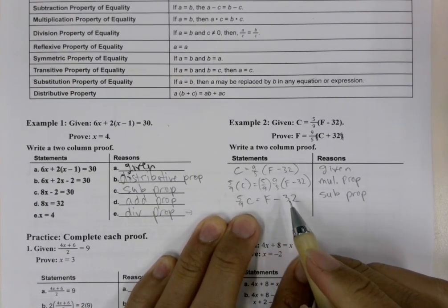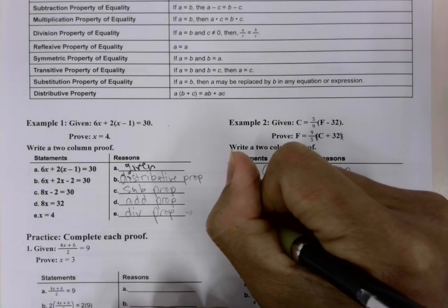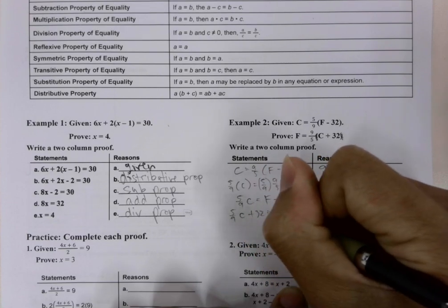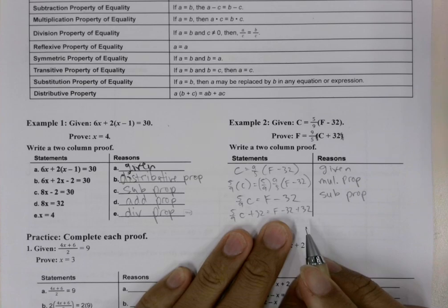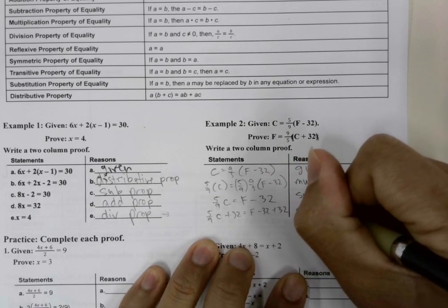And then what are we going to do? We're going to add 32 to both sides of the equal sign. Okay, so I'm going to get 9 over 5 C plus 32 is equal to F minus 32 plus 32, like so. And so what are we doing here? Well, we're doing the addition property. So I'm going to say add prop.